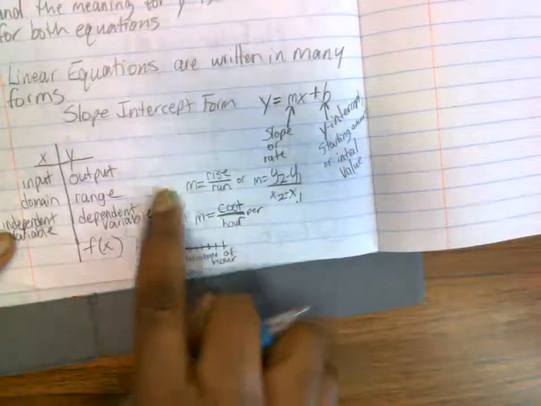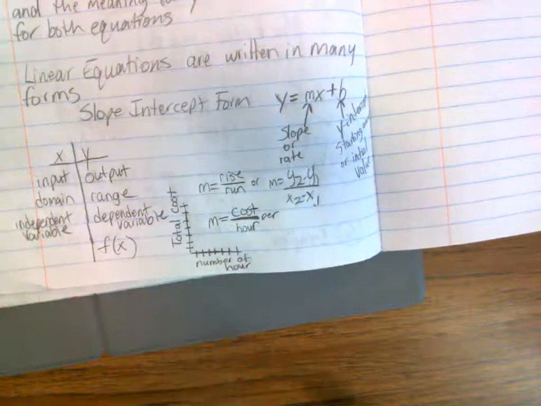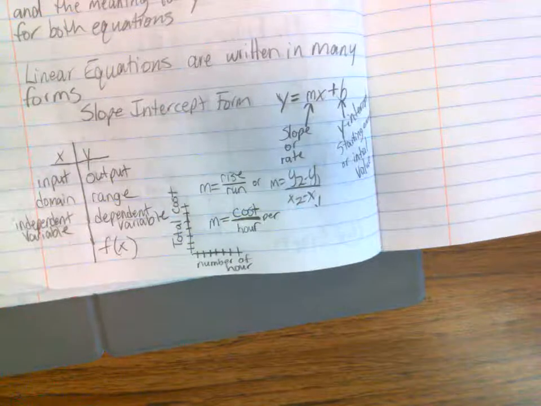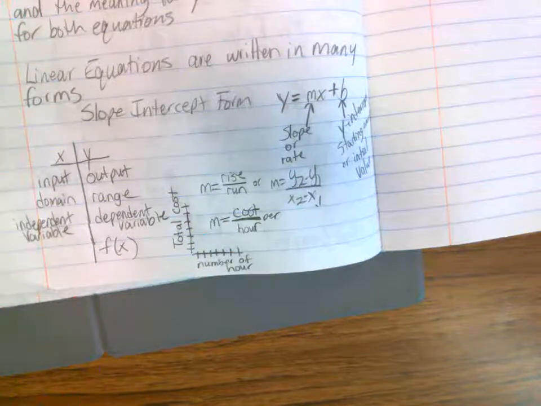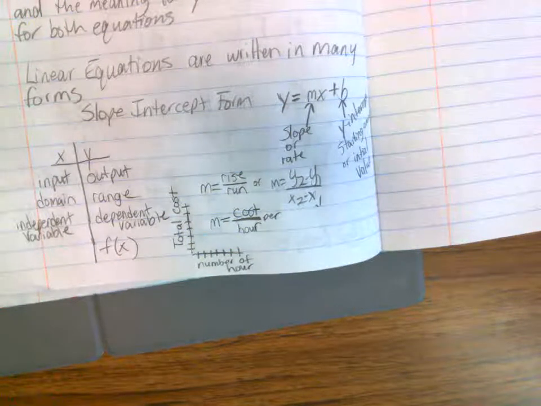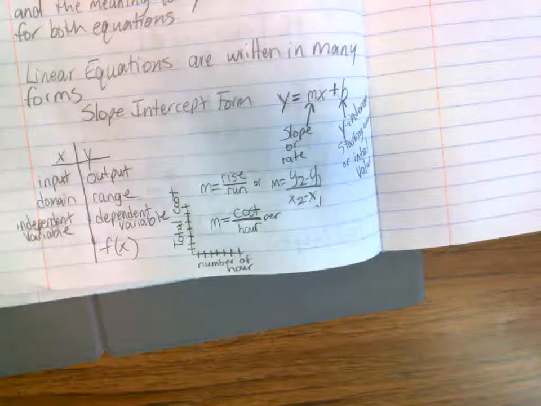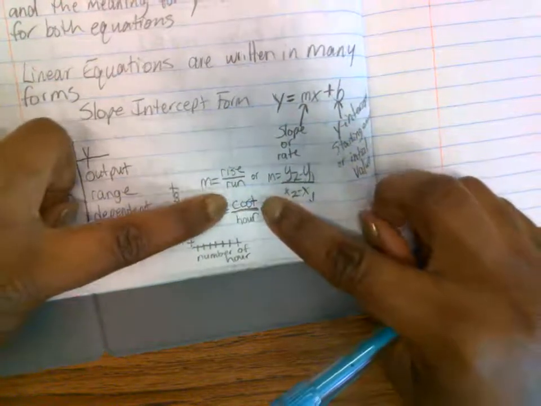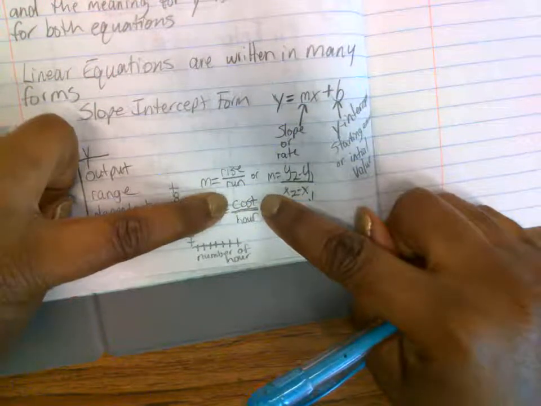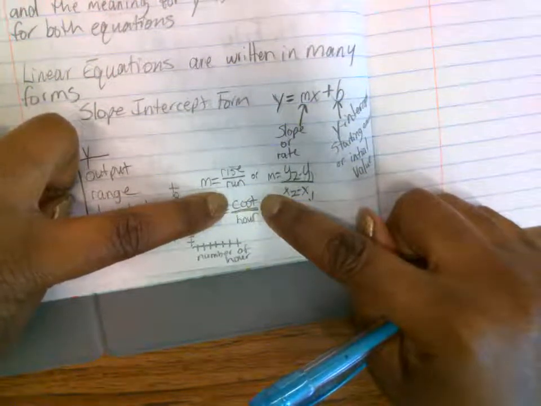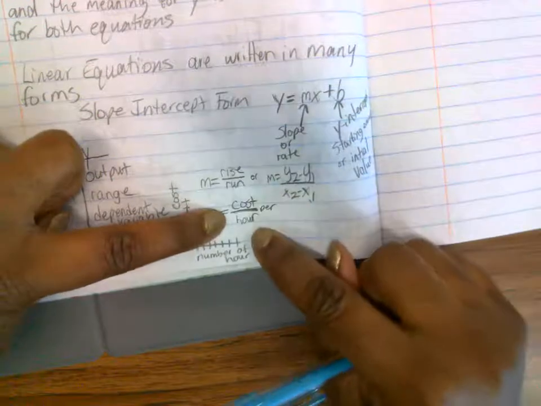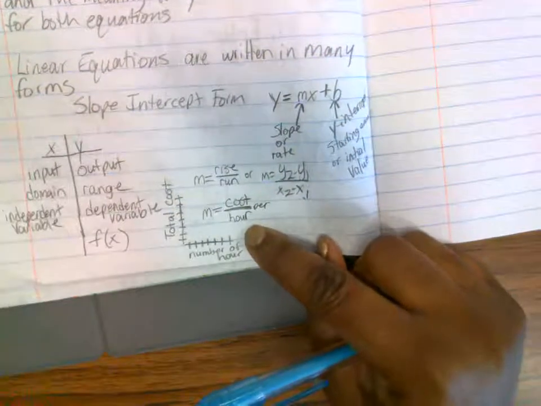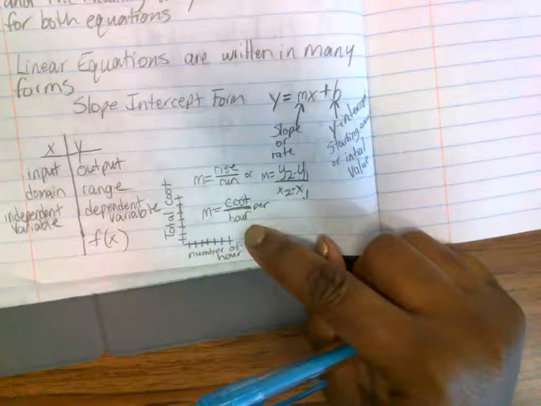This is super important to know that when you know the meaning of x and you know the meaning of y, then you know the meaning of slope. If you know the meaning of slope, then you know the meaning of x and y because you can take slope and whatever the unit is on top is going to be your meaning of y. Whatever the unit is on the bottom is going to be your meaning for x. Okay.